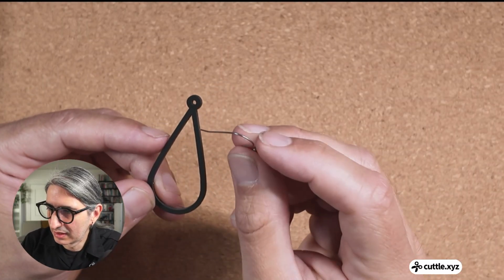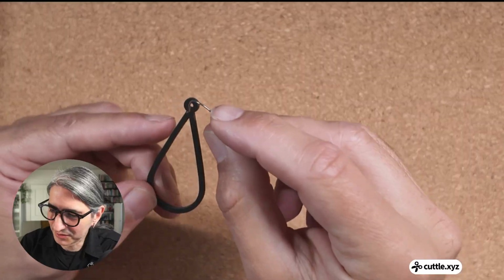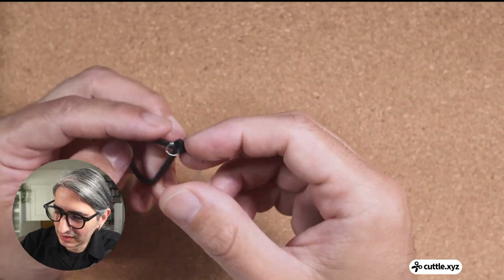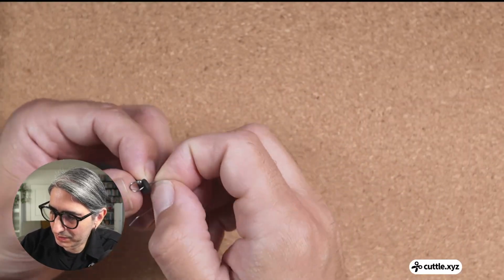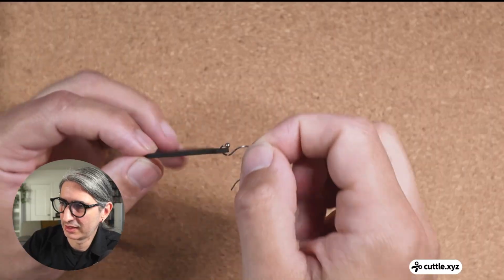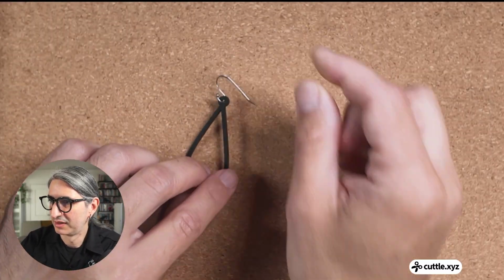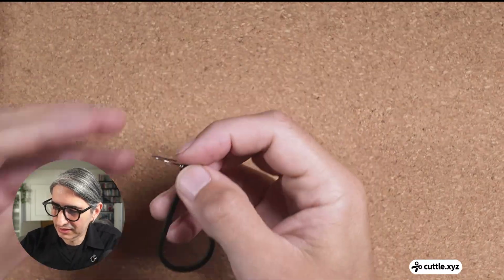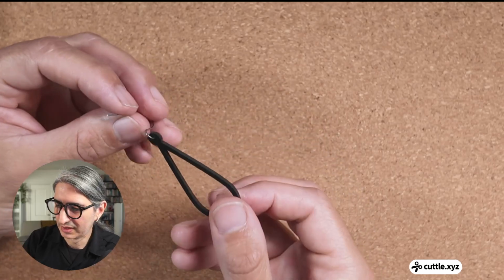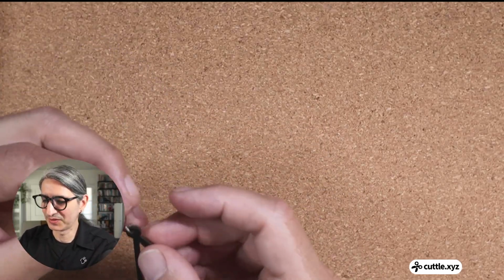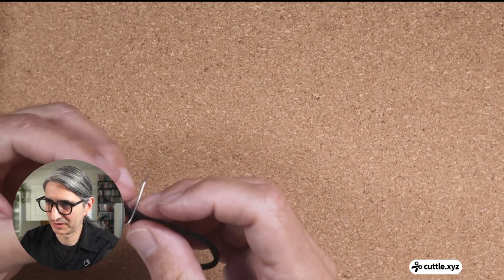So this is one of those findings from Monarch Pine. I think they're super easy to use. I can poke it in like that, and then I have the earring. I think it's quick and simple. All right, let's move on to the next level of complexity. I'm gonna undo this one.